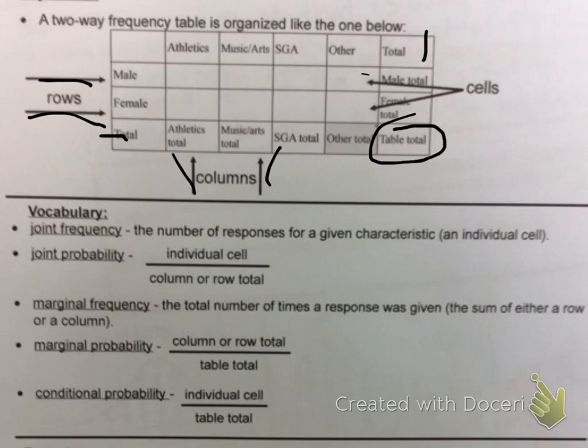In the middle is called cells. Where two of them meet would be the intersection, or the conditional probability when you start looking at that. Or the joint probability would also be part of that.